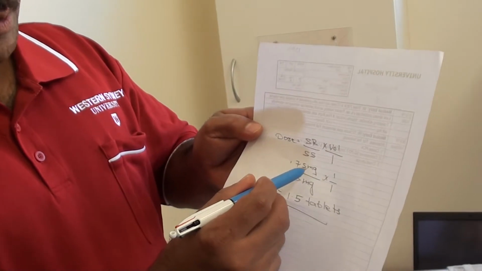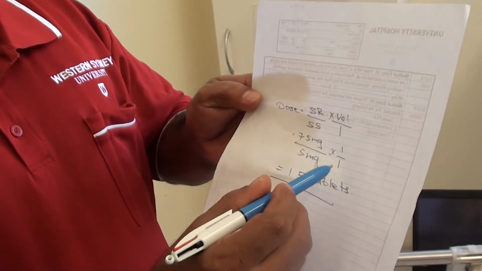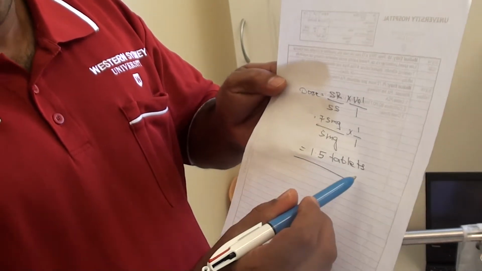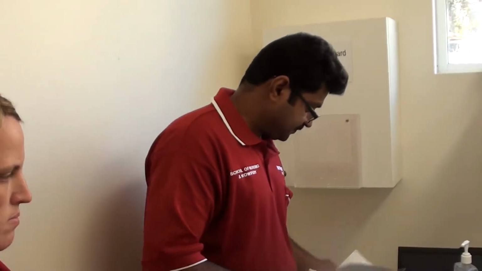Dose required is 7.5 milligrams. Stock strength is 5 milligrams, times 1 over 1, which makes 1.5 tablets. Do you agree with that?